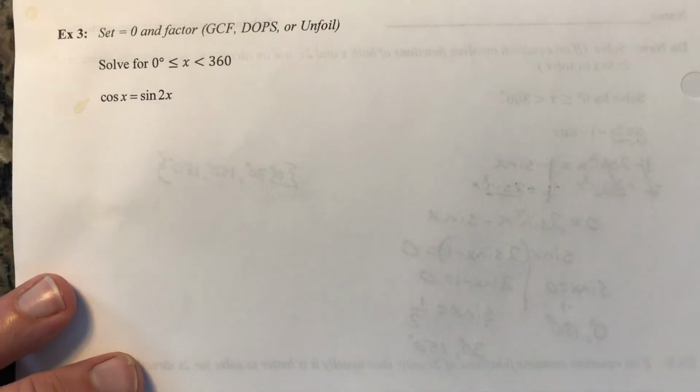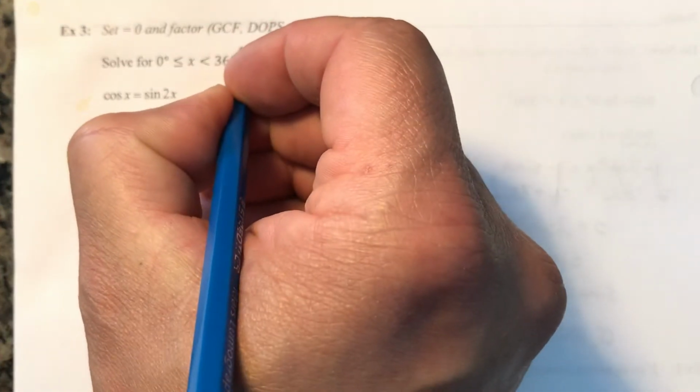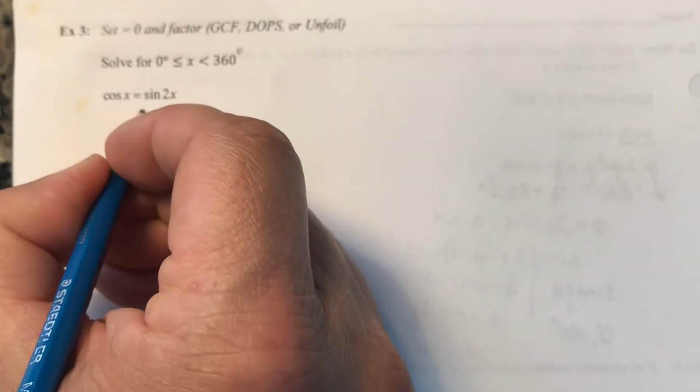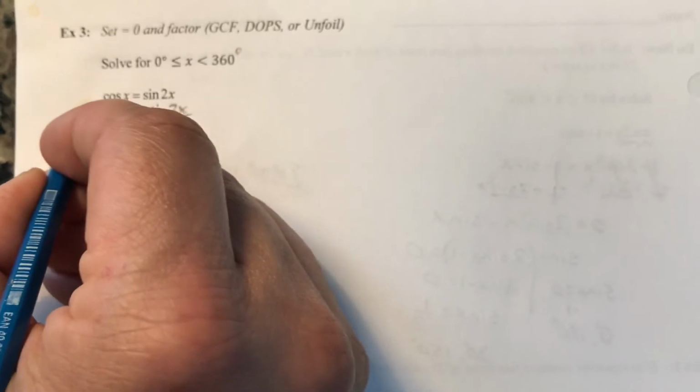Exercise 3, they give you some advice here. You can set it equal 0, you can factor. You got GCF, DOPS, or unfoil. All three of these work. So in this case, I'm going to subtract sine of 2x over to here.